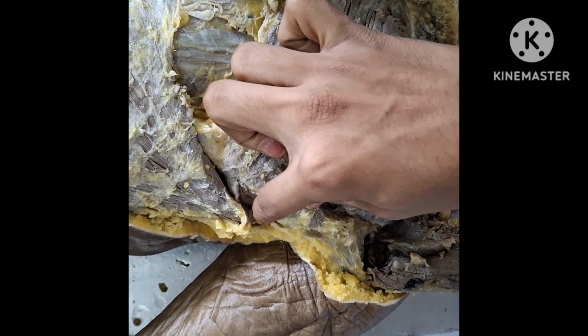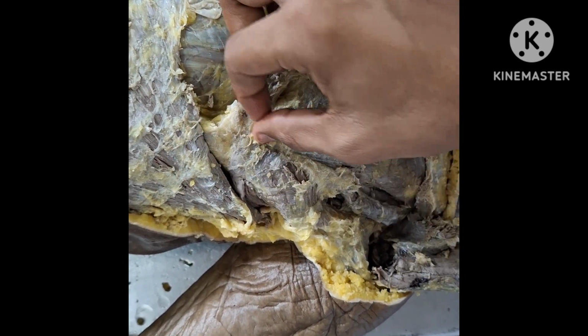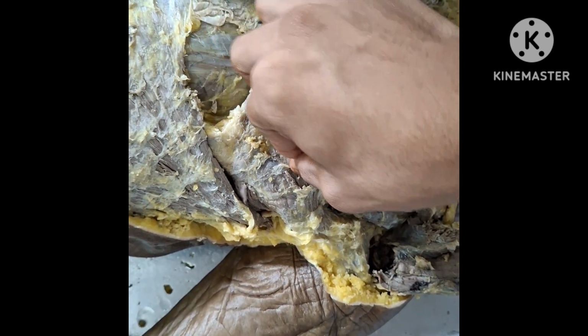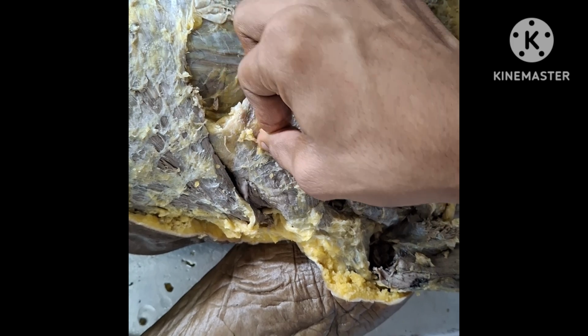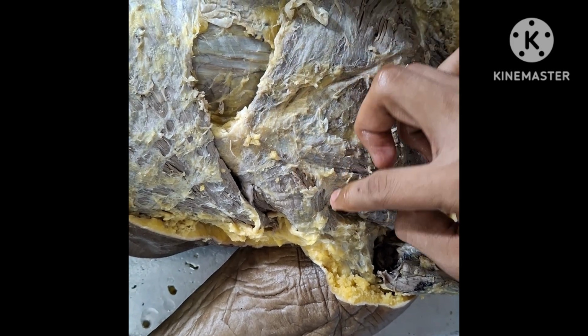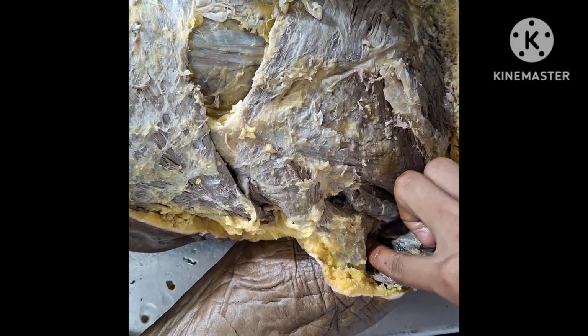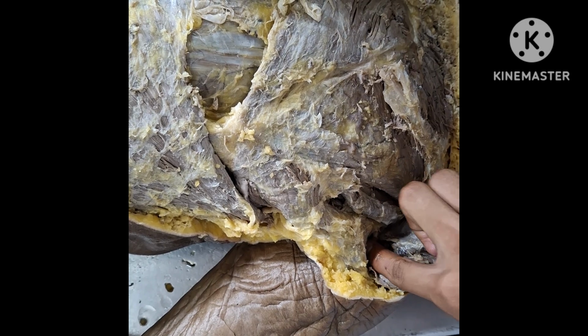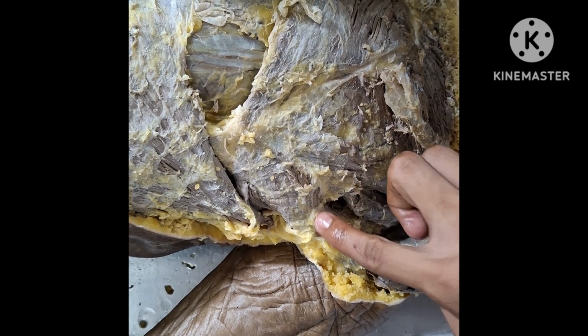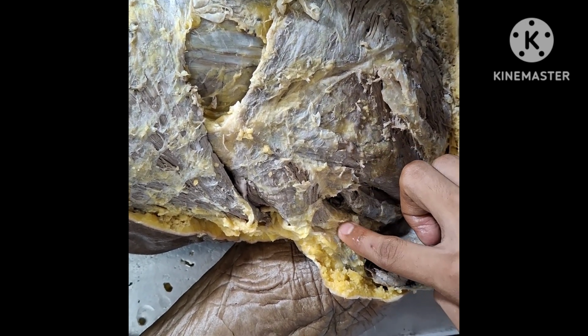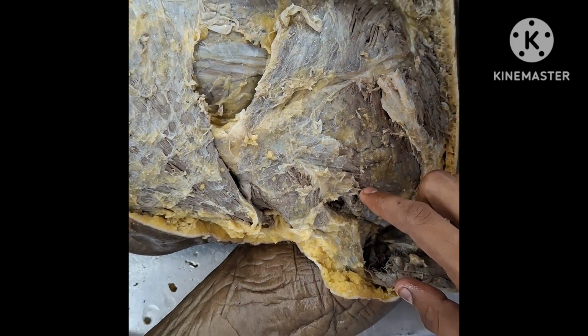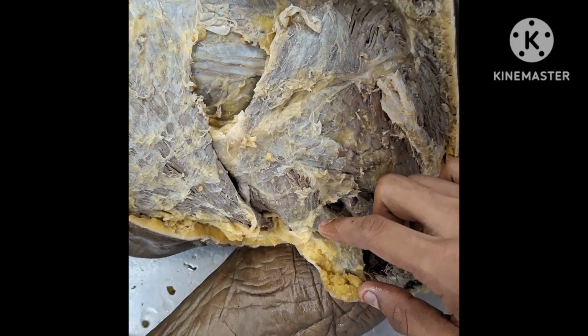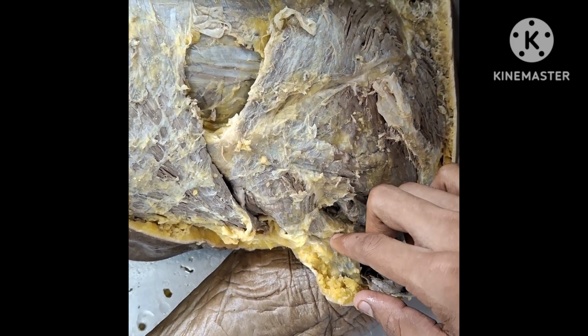Teres major muscle takes origin from the inferior one-third of the dorsal aspect of the lateral border of the inferior angle of the scapula, and is inserted into the medial lip of the intertubercular sulcus of the humerus. The nerve supply is the lower subscapular nerve from C5 and C6, and the action is adduction and medial rotation of the arm.